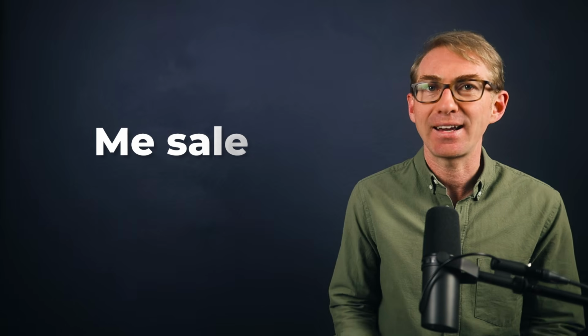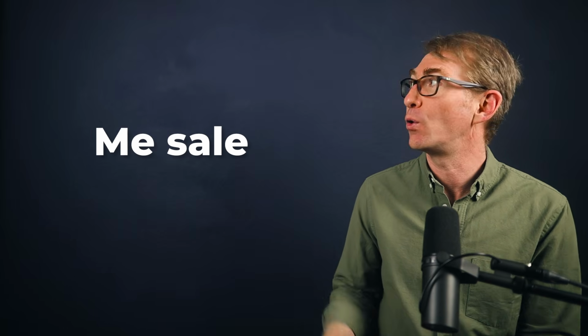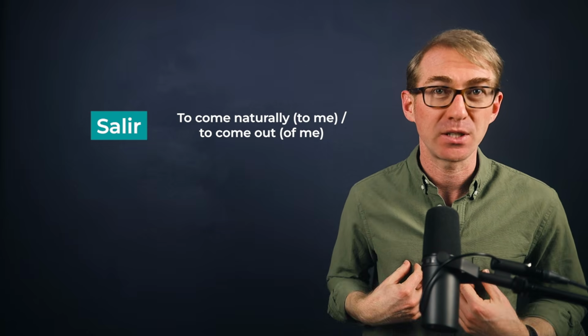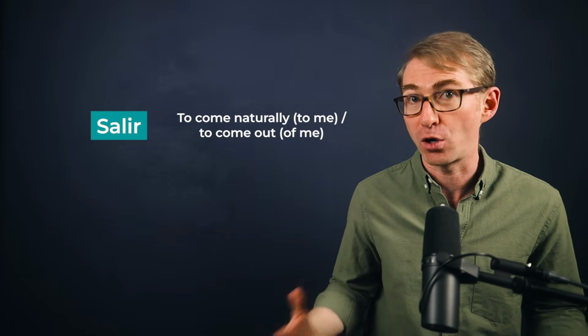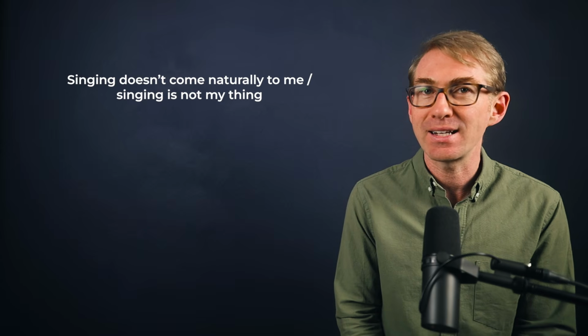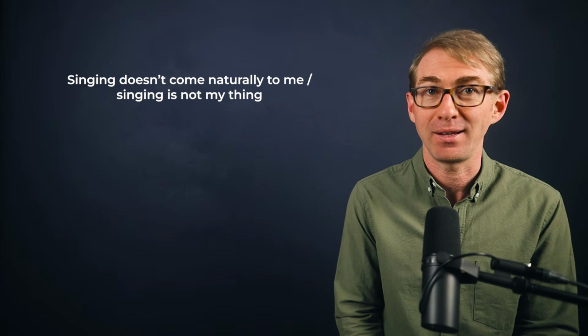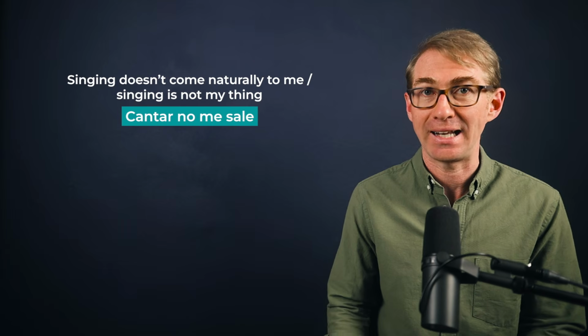Now let's look at salir as a verb like gustar, and you'll see it in the form me sale. Now in this structure, salir means to come naturally to, like to come naturally to me or to come out of me. For example, singing doesn't come naturally to me, or maybe even colloquially in English, singing is not my thing. Cantar no me sale.